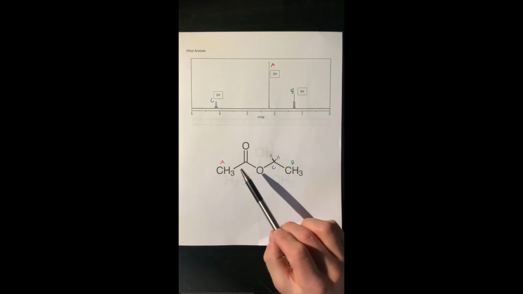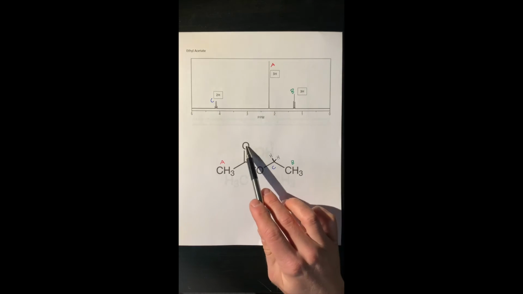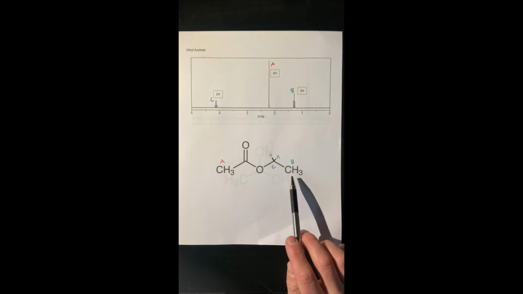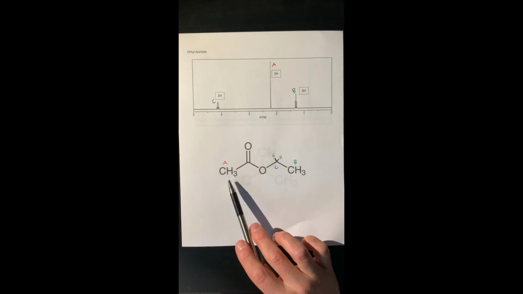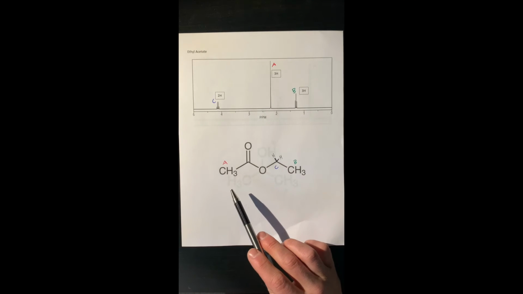This peak is between the quartet and triplet because it's closer to these electronegative oxygens in the ester than this one over here. So this one is the furthest away from the oxygens, and this one is in the middle. This is the closest, so that's why the signal is in the middle.